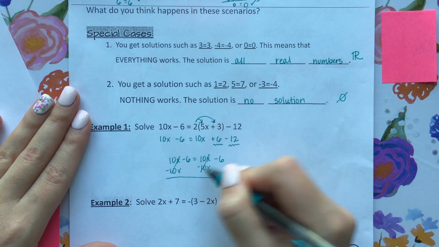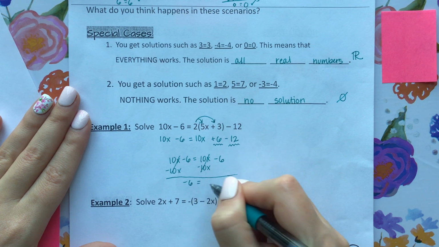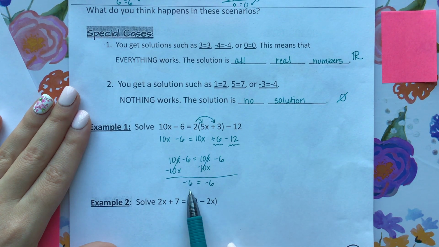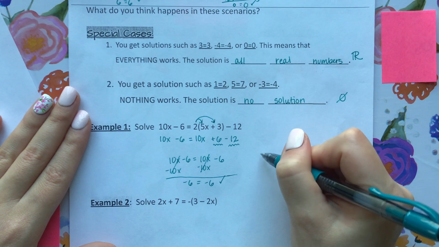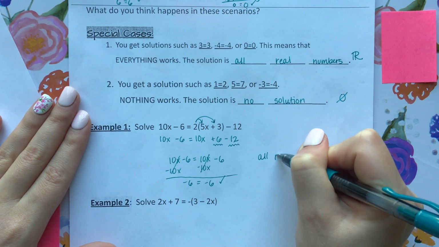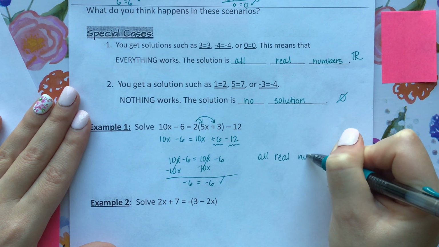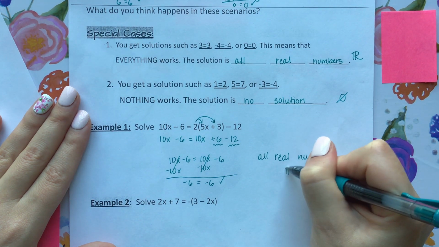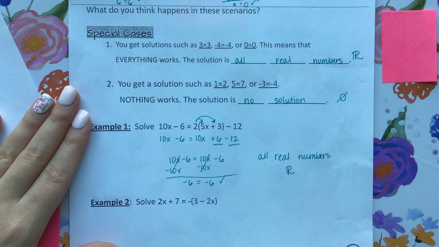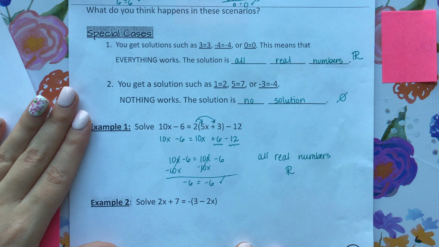So those cancel on left and right, and I have negative 6 is equal to negative 6. Notice that this is the same number. So I know that it balances, which means my solution is all real numbers. But once again, if you just want to write R like that, then you can do that as well, and I'll know exactly what you mean.